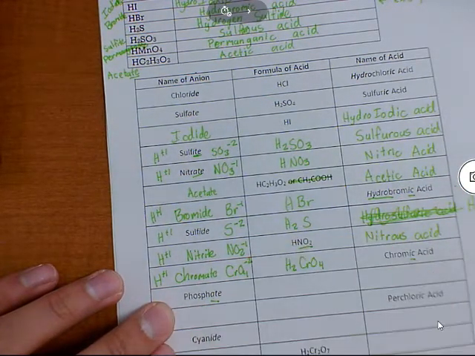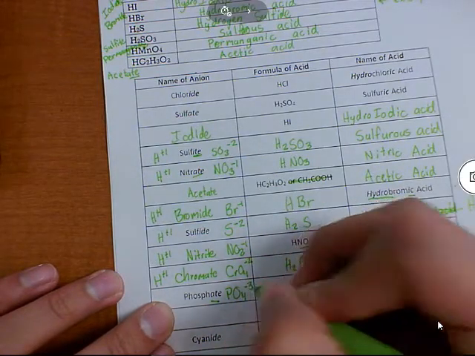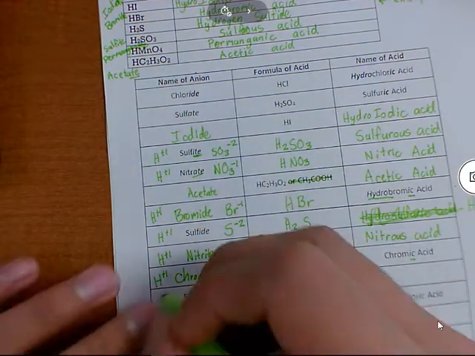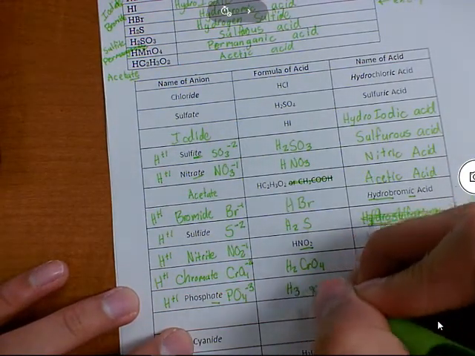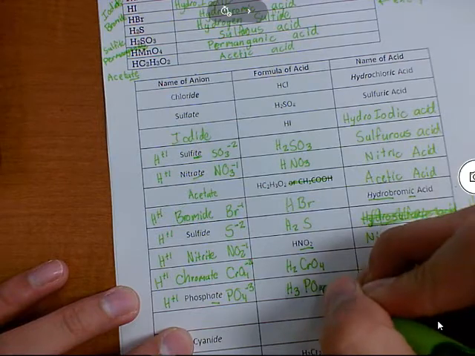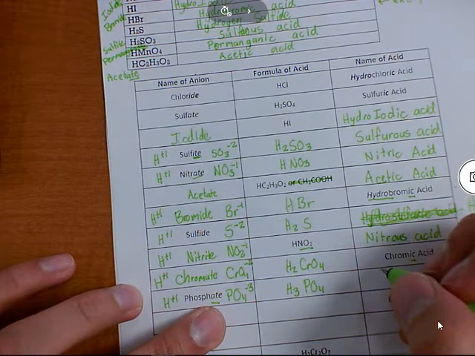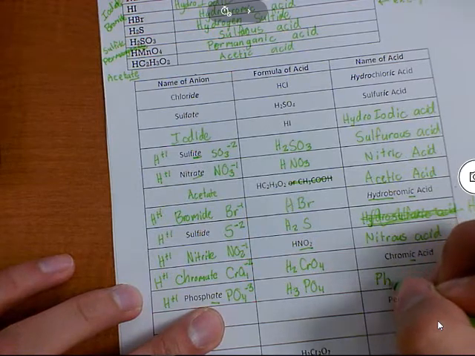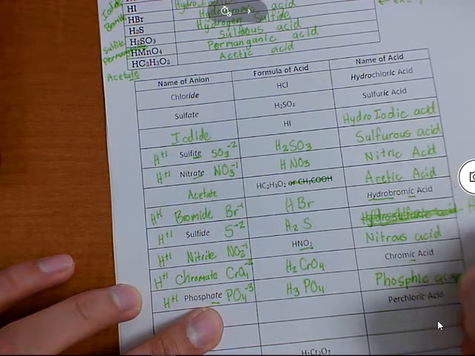Phosphate ends in the word ATE. Phosphate is PO4 negative 3, and it's a polyatomic ion. Hydrogen is a plus 1. Cross the charges. H3PO4. Since it ends in ATE, it follows rule number 2. Phosphoric acid.